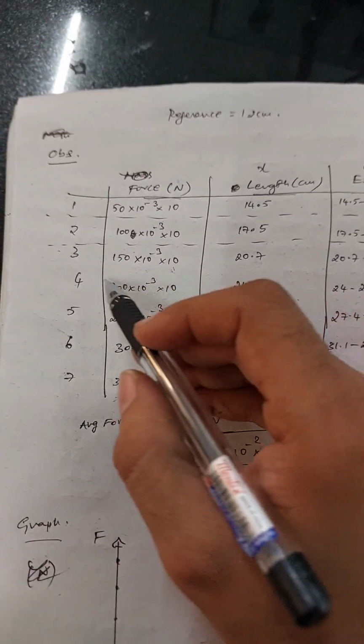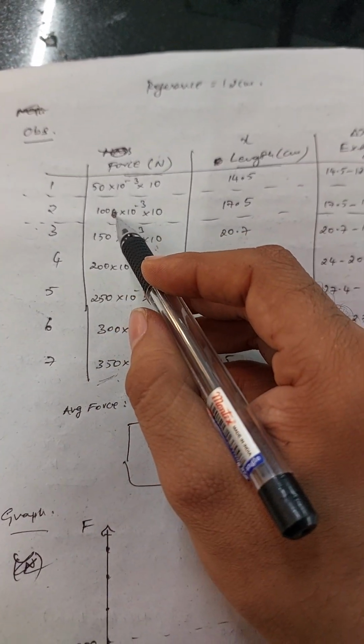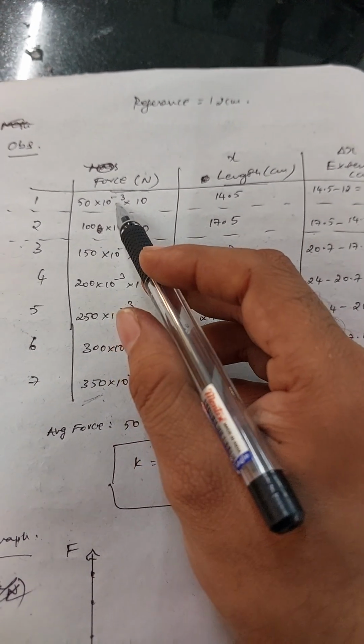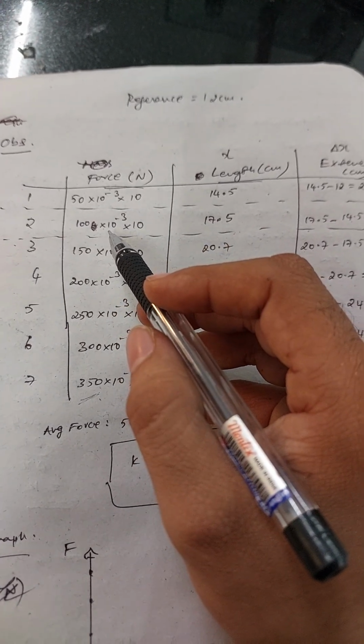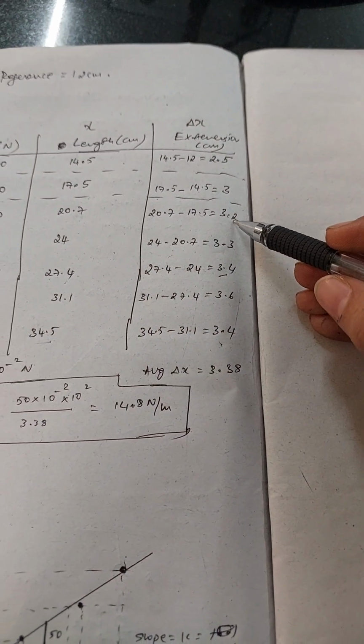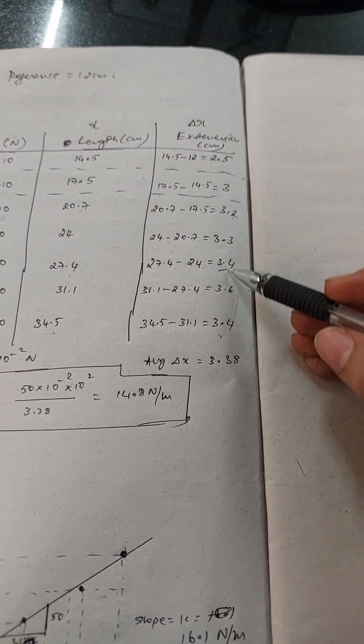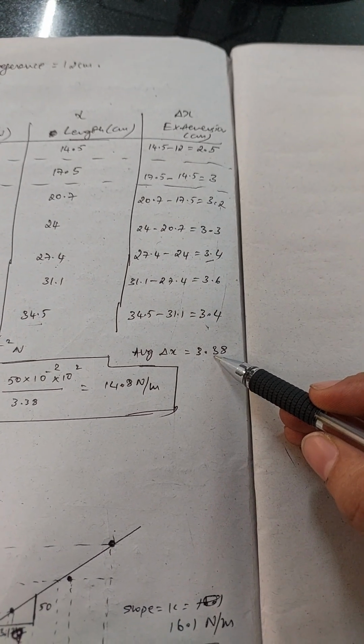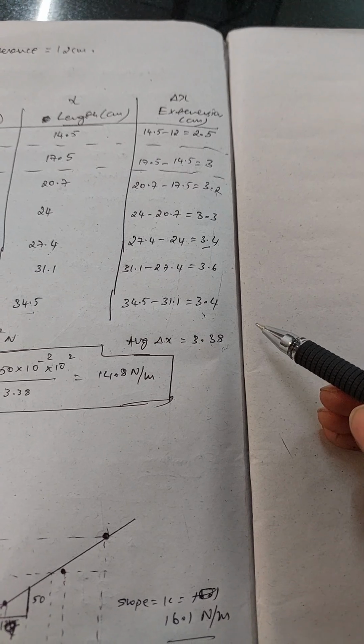Now I am not considering the first two readings, which are 50 grams and 100 grams. The reason is that for those readings it may not be within Hooke's law. So I'll take from 150 grams and I'll take the average of the extension. When I calculate the average, I'll get 3.38 centimeter. That is the average extension.